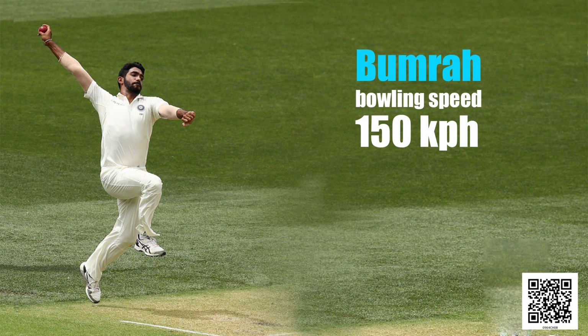Again repeating, the concept is how fast and how slow an object moves. Please see this picture. What do you see in this picture? Here a fast bowler of our Indian cricket team is bowling. Who is that fast bowler? Okay, Bumrah is the fast bowler. Am I right? So Bumrah is giving his ball to the batsman.